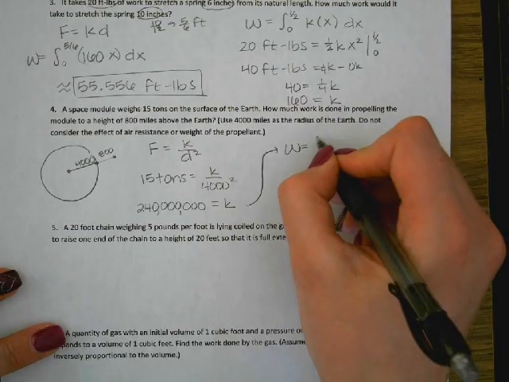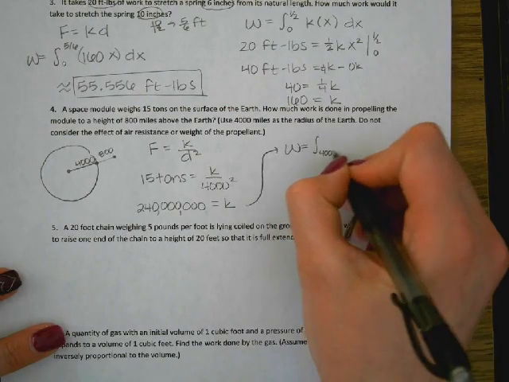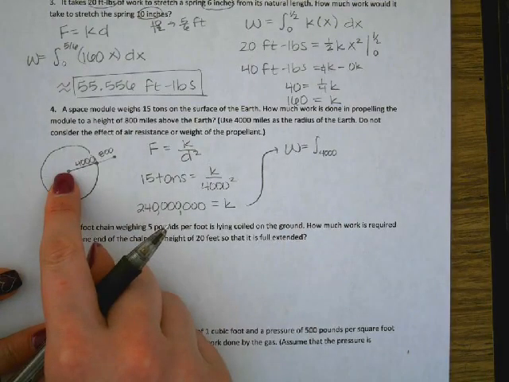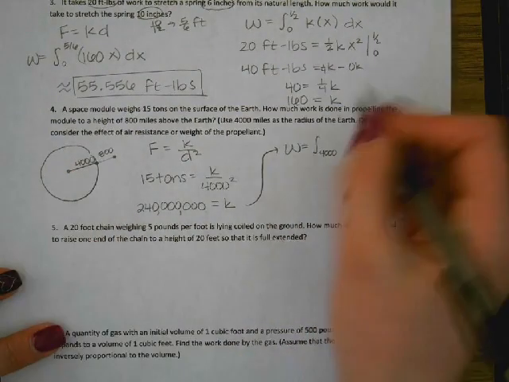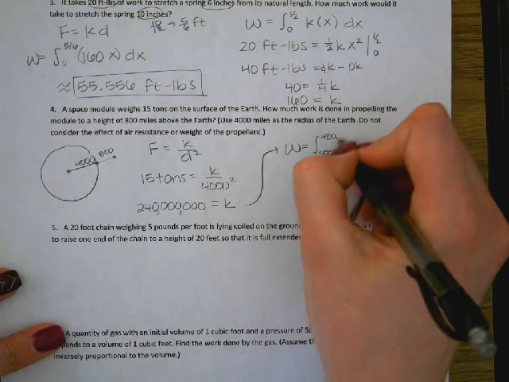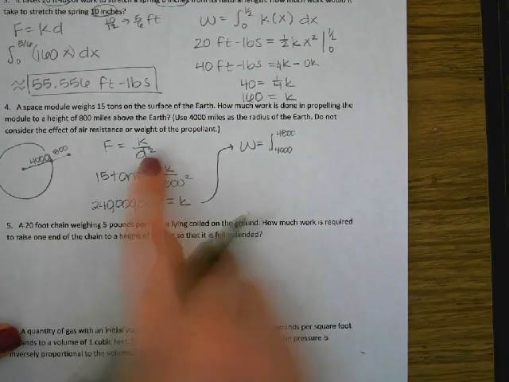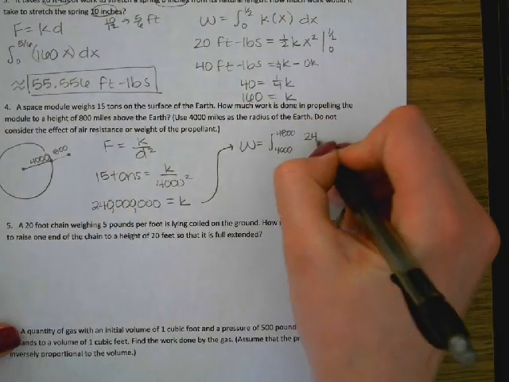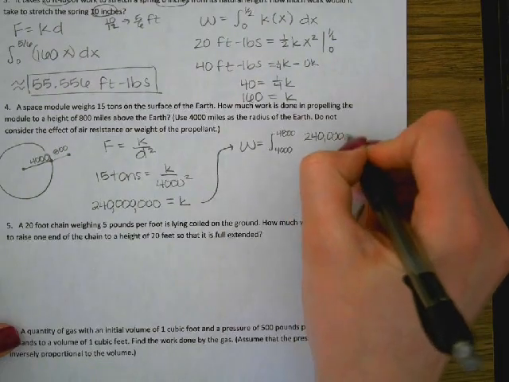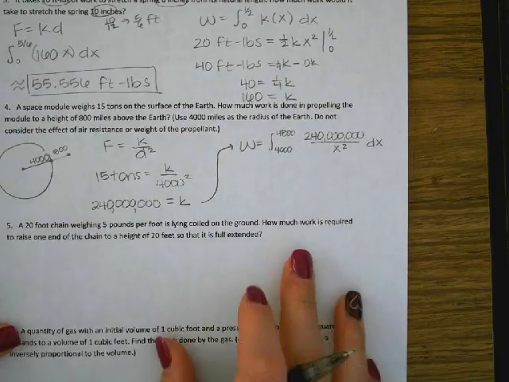So the space module started 4,000 miles away from the center, and it's going to be 4,800 miles away once it has moved. And then we're using this formula here, so our k was 240 million divided by x squared dx.